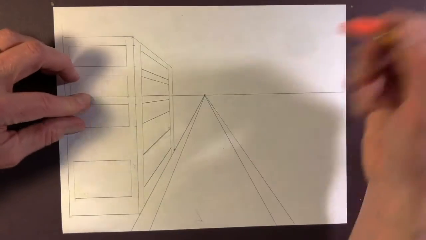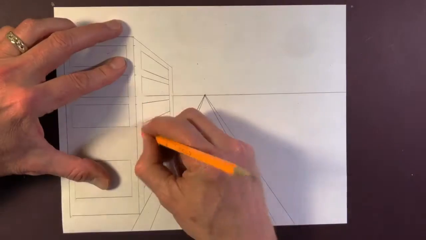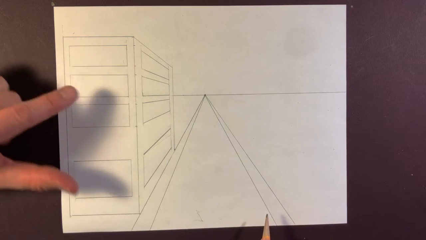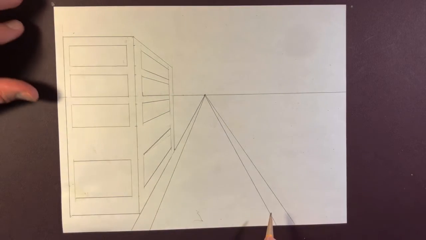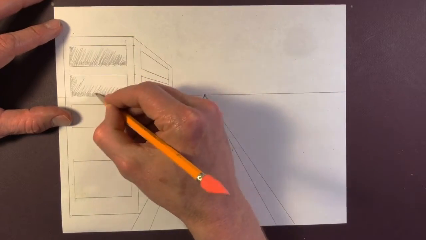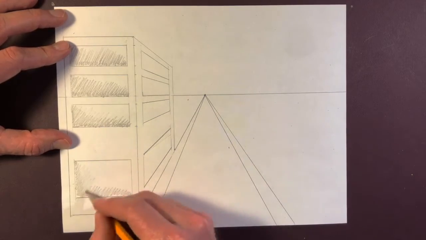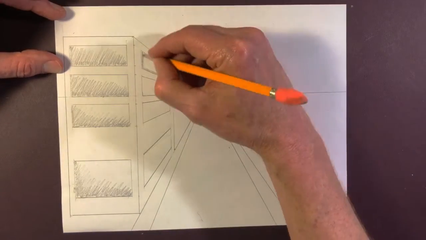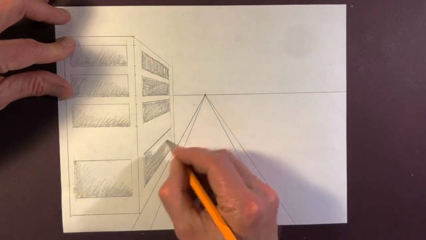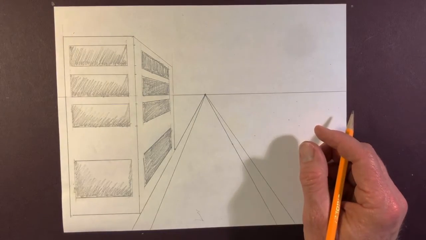All right. Clean it up a little bit. I'm going to take a second to shade in these windows so that they look like windows. Okay, building number 1 is complete.